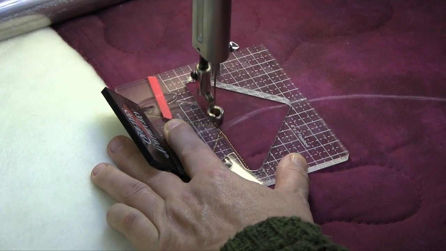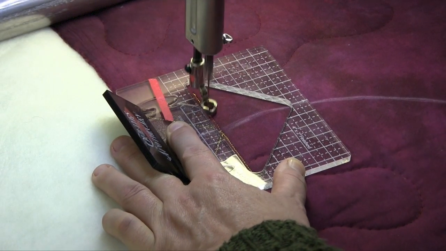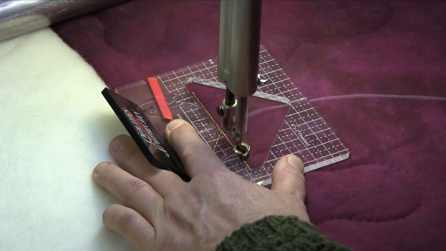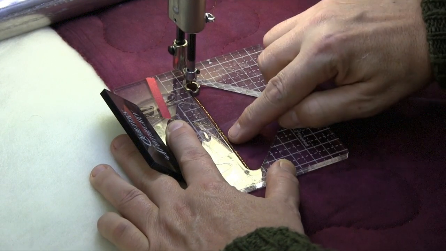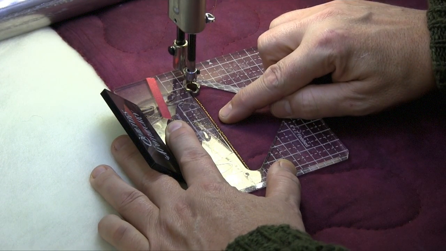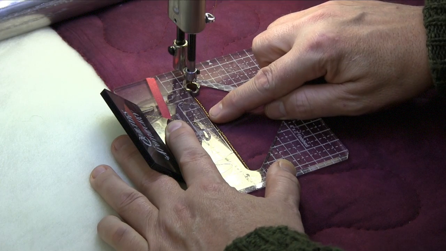1, 2, 3, 4. And again, the reason I like to thicken my line is I want this to pop out when I do my filler around the geese.